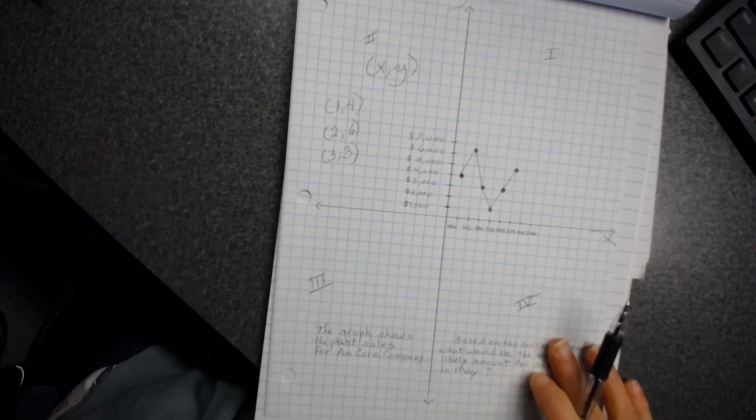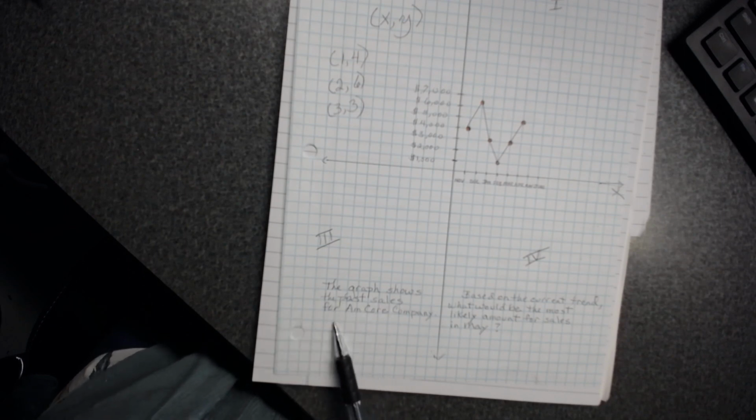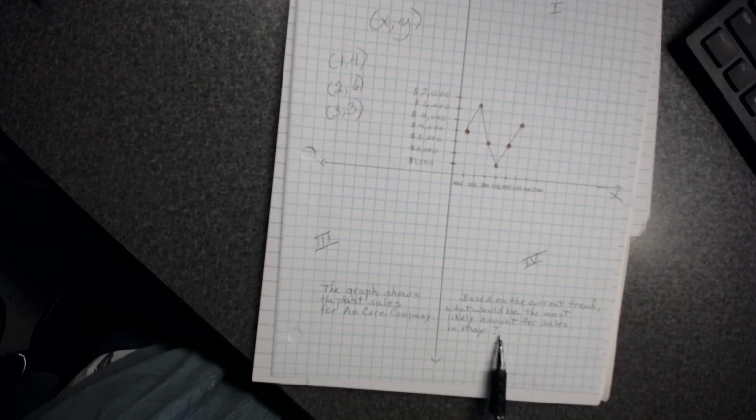Okay, let's answer this question right now, or look at it. My drawing looks a little bit different than the one on your work on the computer, but it is exactly the same as far as the information goes. The graph shows the past sales for the Amcor company. Based on the current trend, meaning how things have happened before, they're going to keep happening that way. What would be the most likely amount for sales in May?